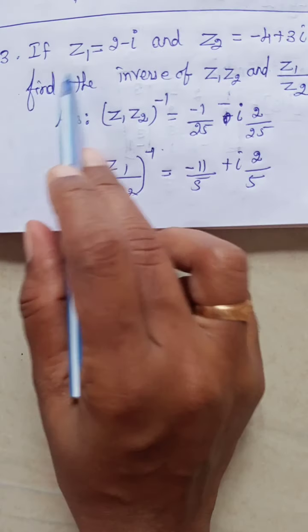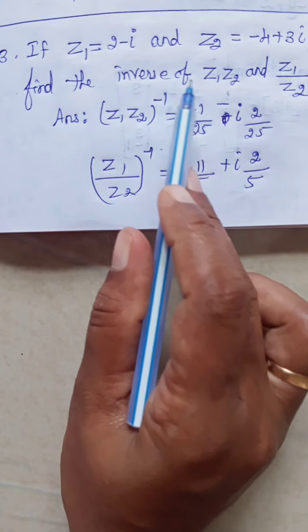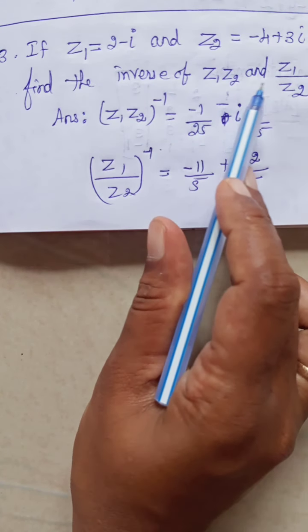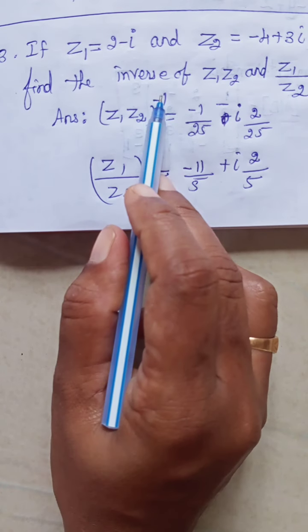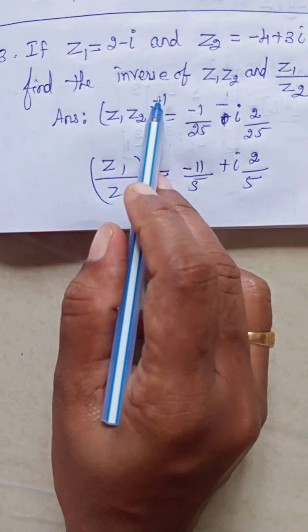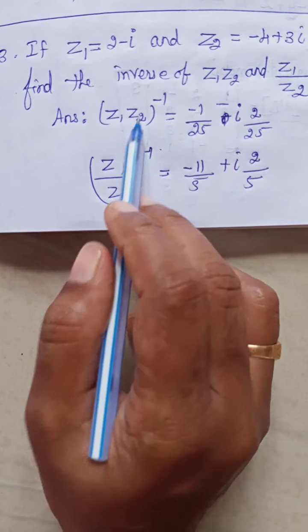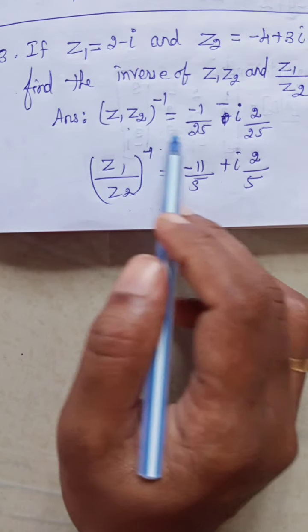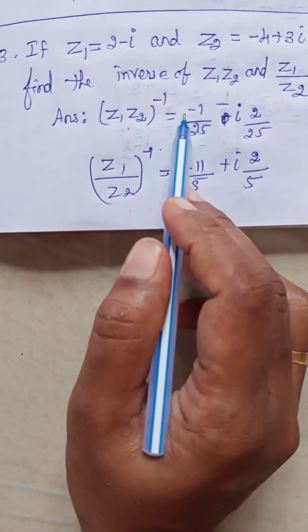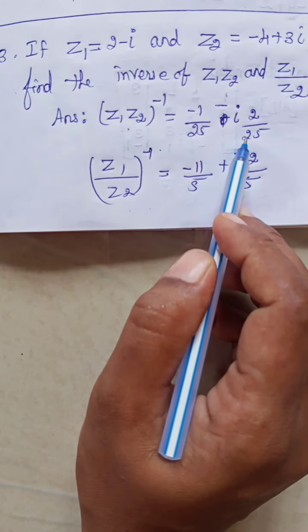Listen, the third problem: if z1 is equal to 2 minus i and z2 is equal to minus 4 plus 3i, find the inverse of z1 into z2 and z1 by z2. See, z1 z2, the whole inverse we have to find out. So first we should find z1 into z2, then find the inverse. Inverse means 1 by the value, isn't it? After simplifying, you will get the answer minus 1 by 25 minus i into 2 by 25.